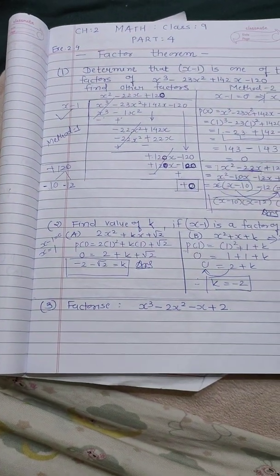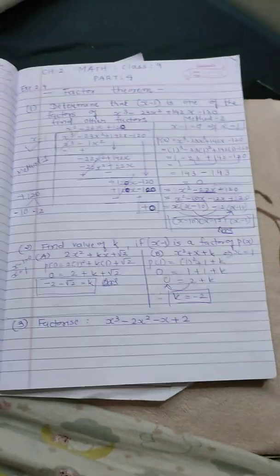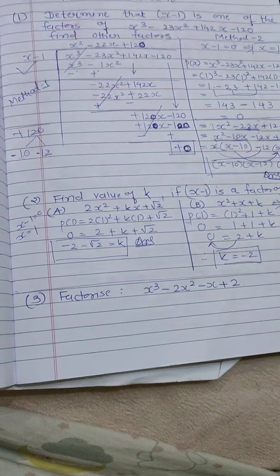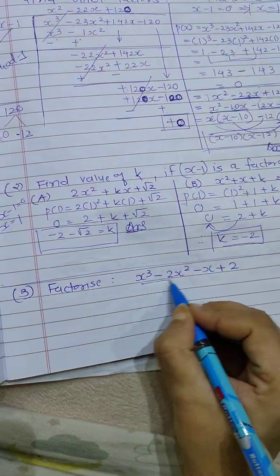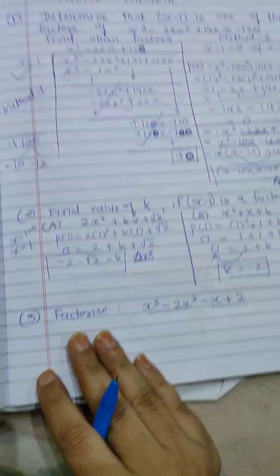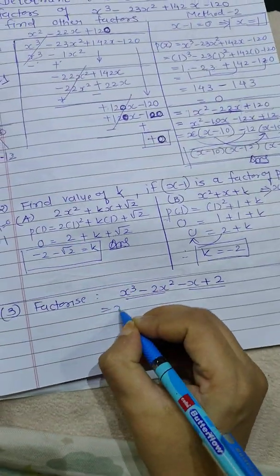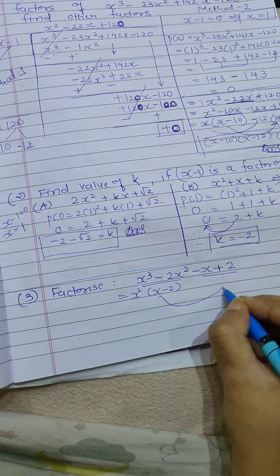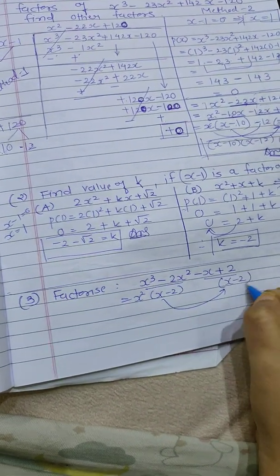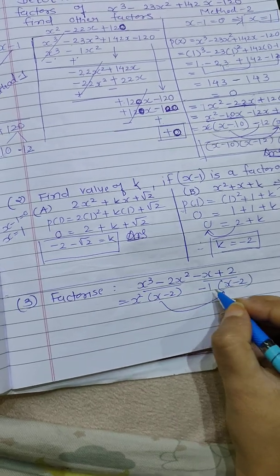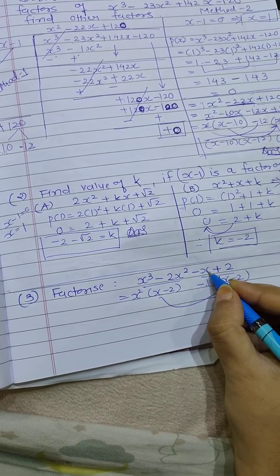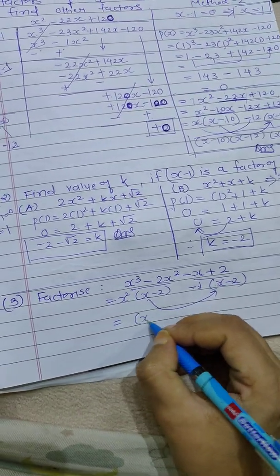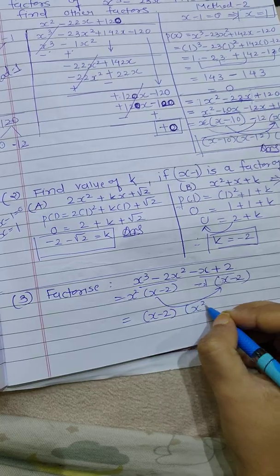Now factorize x cube minus 2x square minus x plus 2. Here what you will do is try to take common factors. I can see x square is common, so x minus 2. This first factor is out, just rewrite it. Now this 2 is multiplied with minus 1, so minus 1 into x is minus x, minus minus plus, 1 twos are 2. So your factors are x minus 2 and x square minus 1.